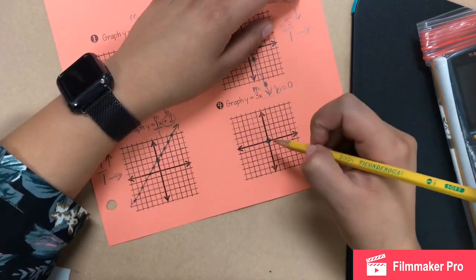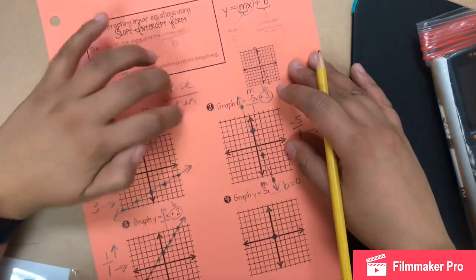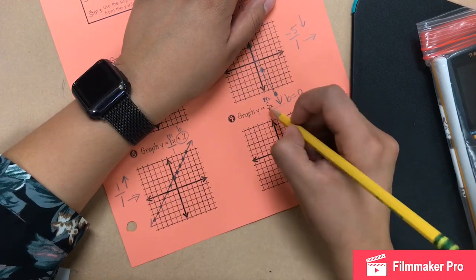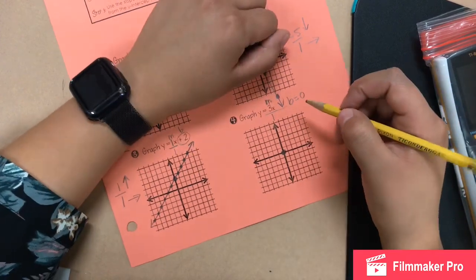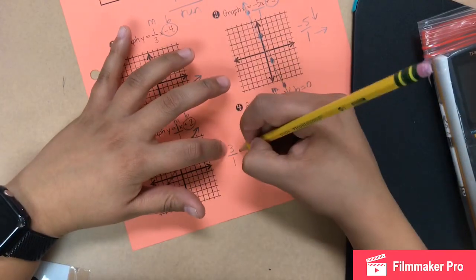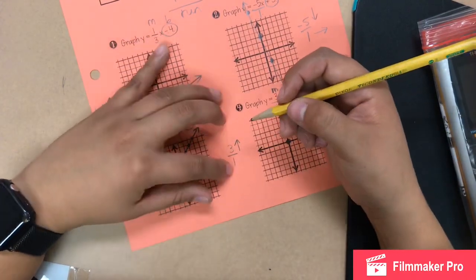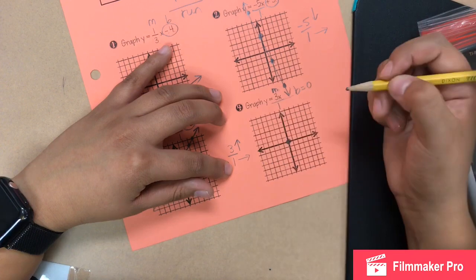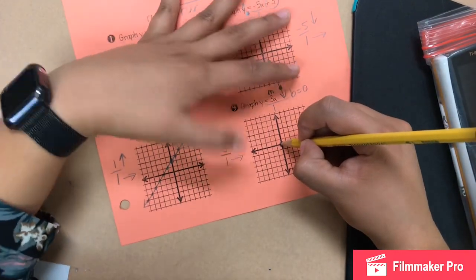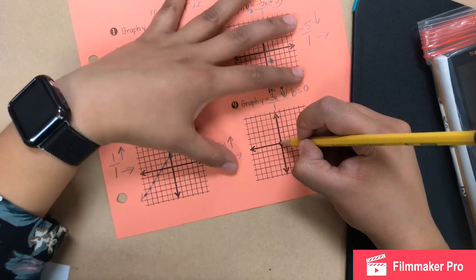Now, 3 is my slope, but I need to make it a fraction without changing the value. So how do I make 3 a fraction? By putting it over 1. And since I have 3 over 1, the top number is positive, so that means I'm going to go up. And the bottom number is positive, so that means I'm going to go to the right. So I'm going to go from 0, up 3, right 1, up 3, right 1, up 3, right 1.